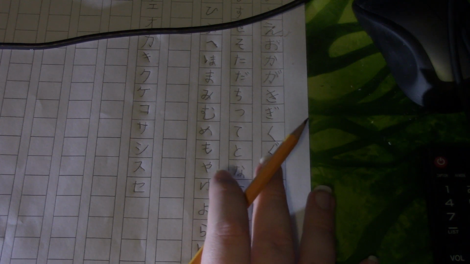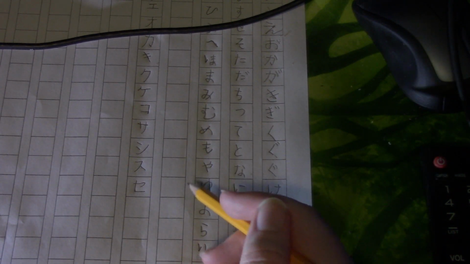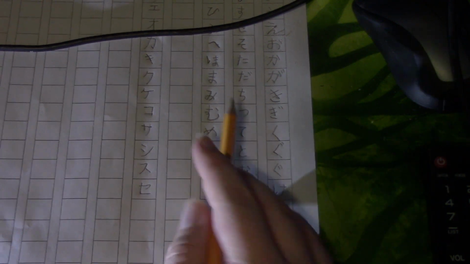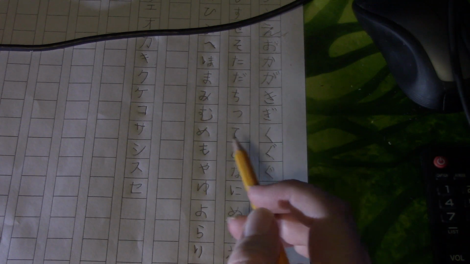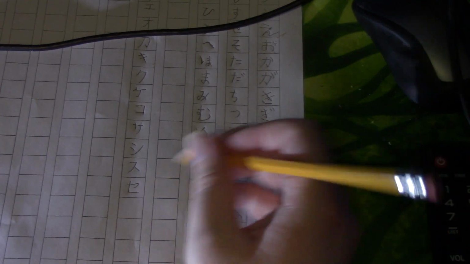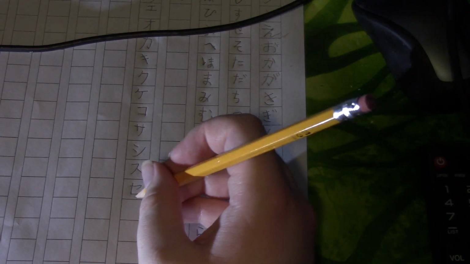This is because katakana is very right angled, while hiragana is more rounded. So just be aware of that. You don't need to worry too much about it, but it can be important.